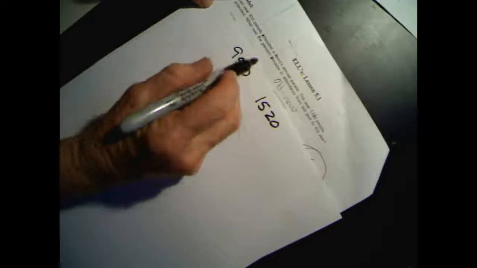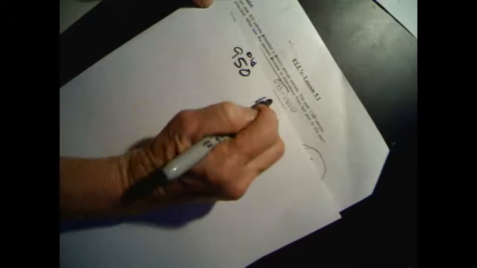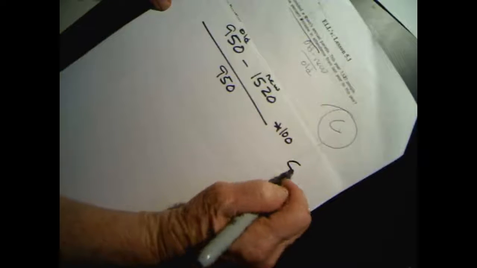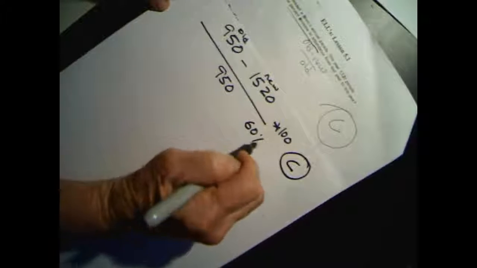What was the percent increase in attendance? So I'm going to take the new minus the old, and divide it by the old. I do those calculations, I multiply by 100, and I get C as my answer choice. It's a 60% increase.